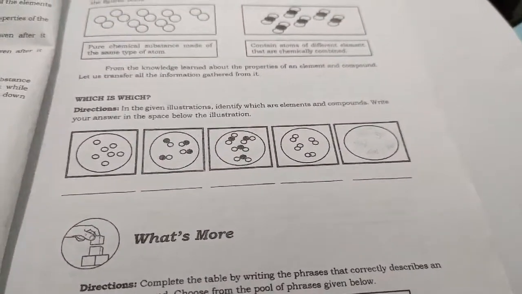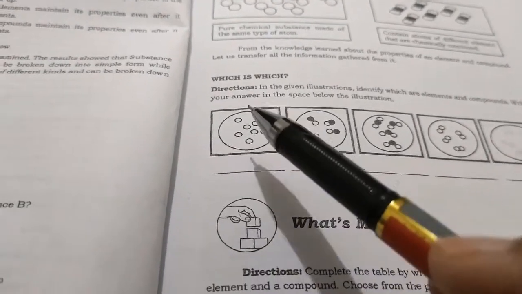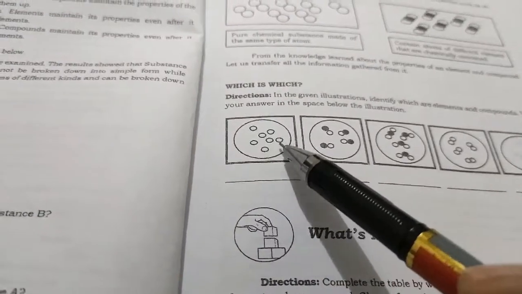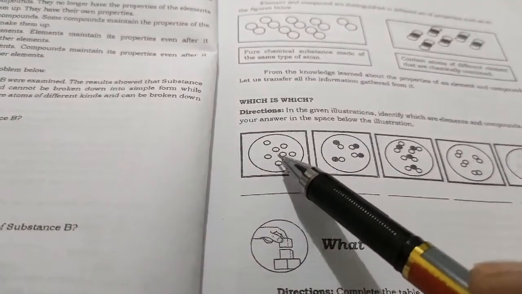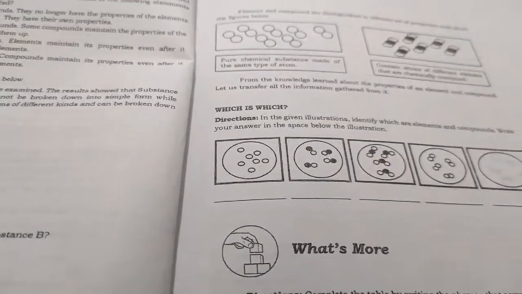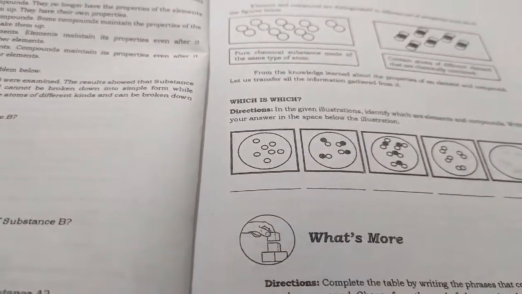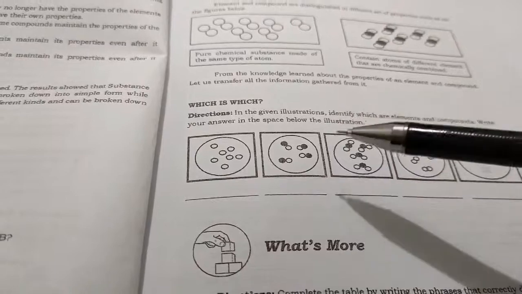Now, let us look closely at the particles of elements and compounds. Tingnan natin, ano ba ang itsura ng particles ng elements, ano ba ang itsura ng particles ng compounds. Gawin natin tong activity na to sa inyong module. Unahin natin tong circle na ito na may circle sa loob. So, yung mga circle na maliliit na yan, that is a representation of the particles. Kung makikita nyo, pare-pareho lang ang mga circles na nandito. So, palagay nyo, yung object na yan ay ano? Since pare-pareho yung mga particles, yan ay element.